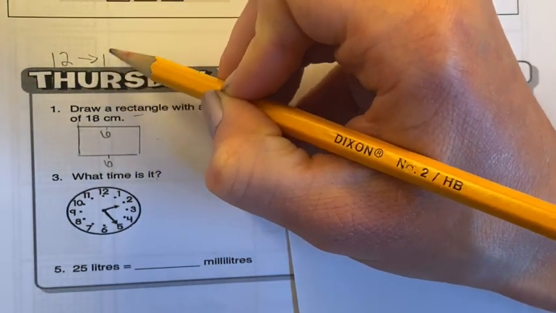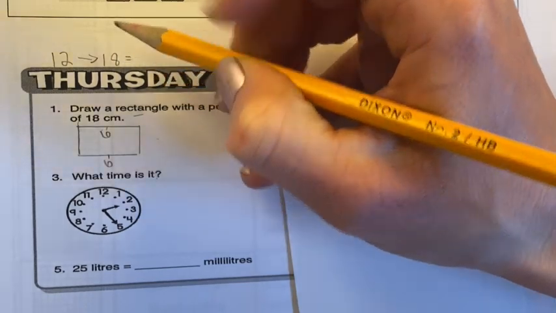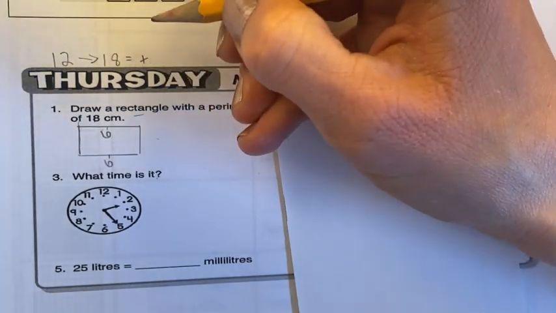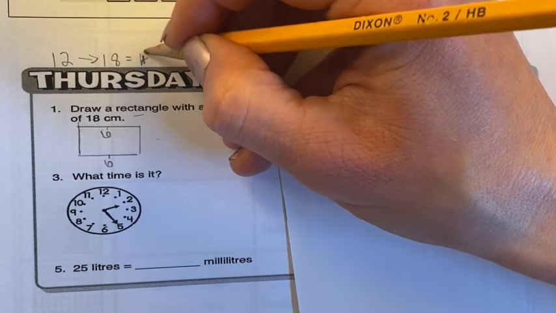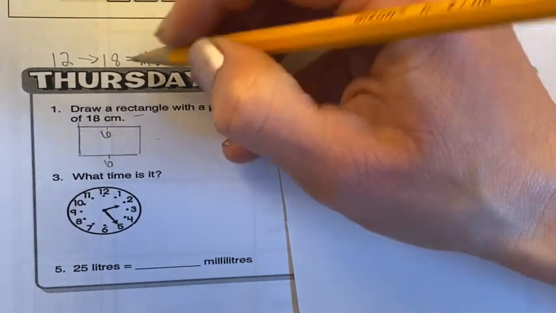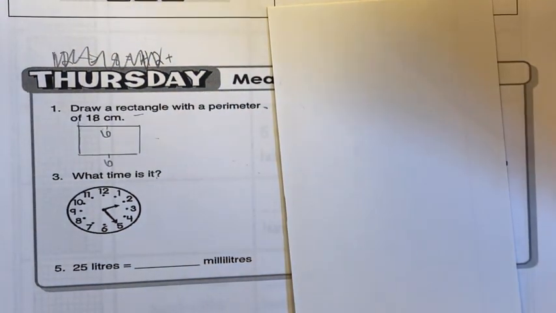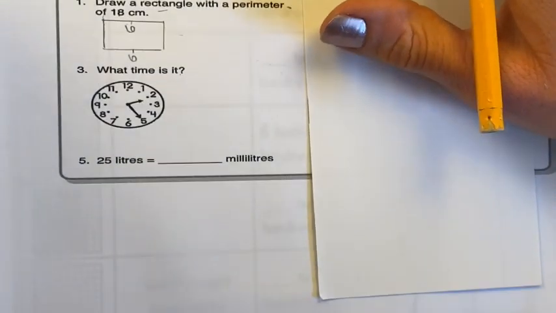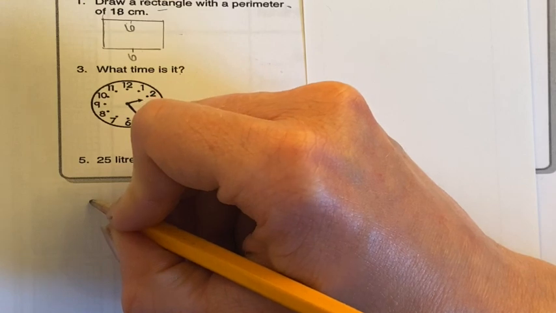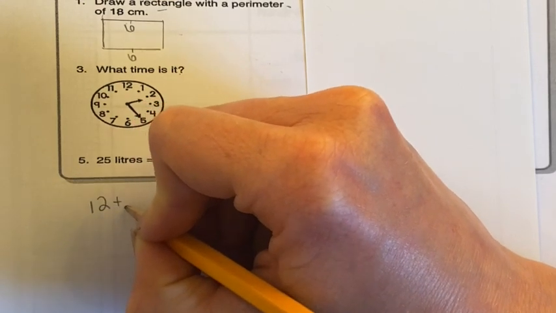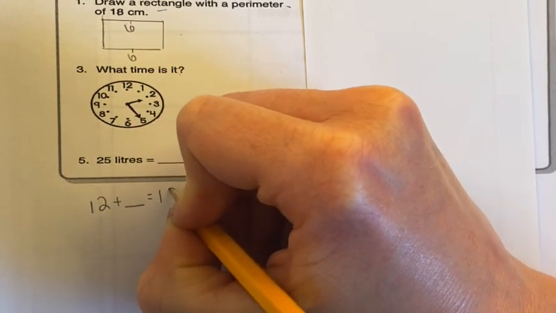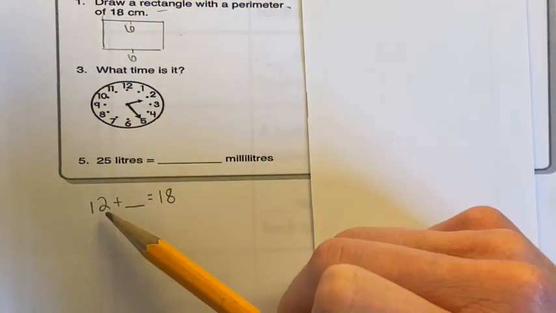12 to 18, you have to add, is the same as doing 12. I don't want to confuse you guys here. The way I think of things in my head isn't the correct way to write them down. So I'm actually going to do it on here. So 12 plus something is 18. That's what I'm trying to say.